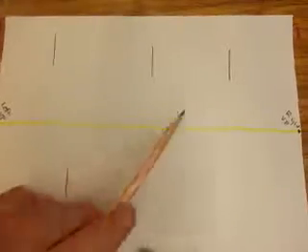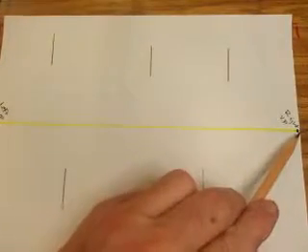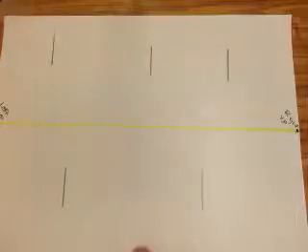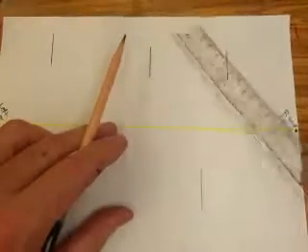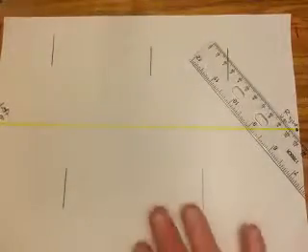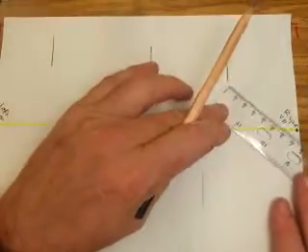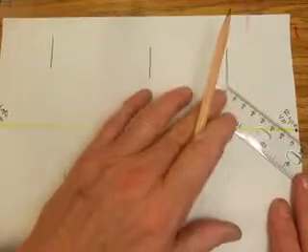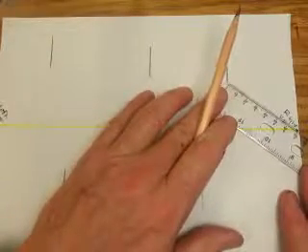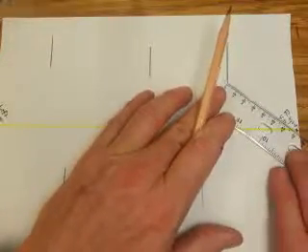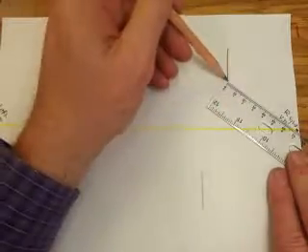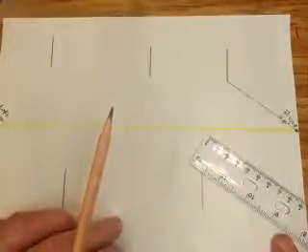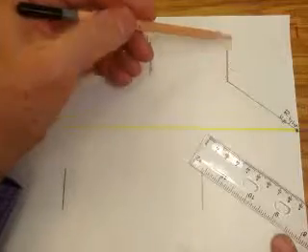Now I'm going to go to this line, and I'm going to connect it to this right vanishing point. So I take my ruler, I line it up with the bottom of this line, and then I line it up with the vanishing point. So there it is, and I draw a line. And I'm going to do the same with the top of this line.